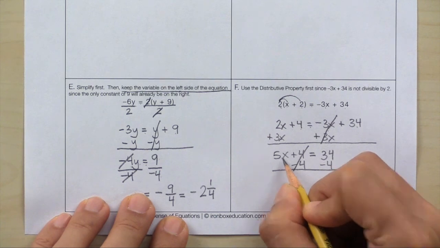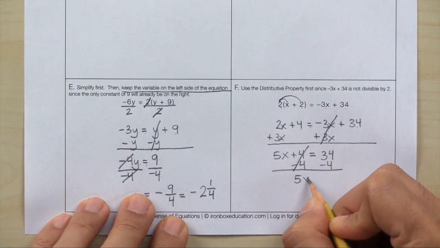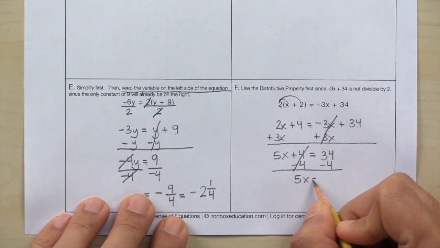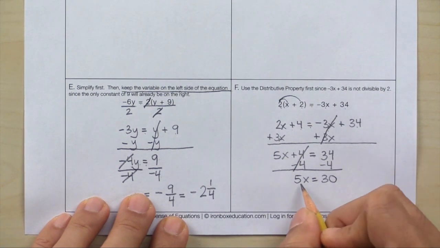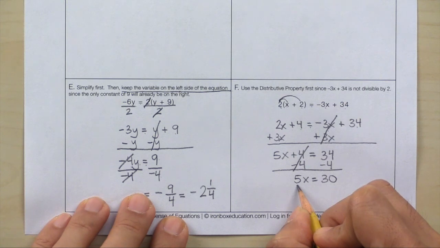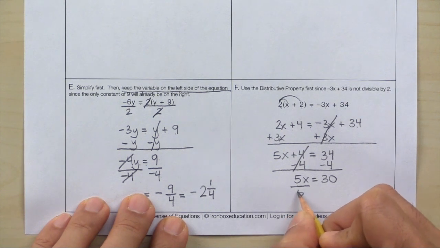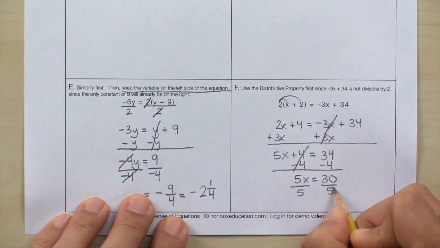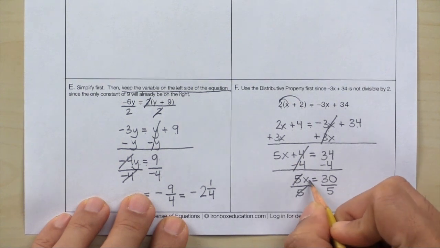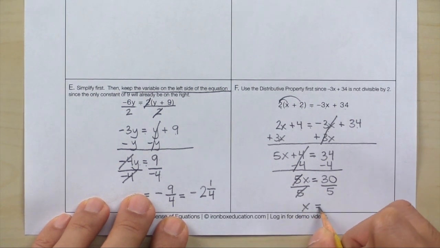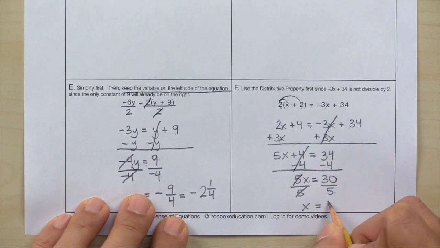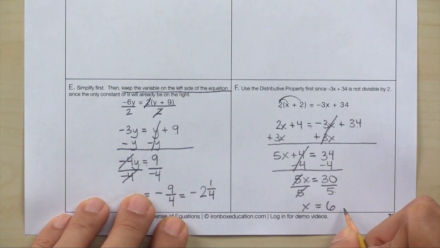Here we have 5x equals 30. Now we can divide both sides of the equation by 5. Here we have x equals 6. Final answer, x equals 6.